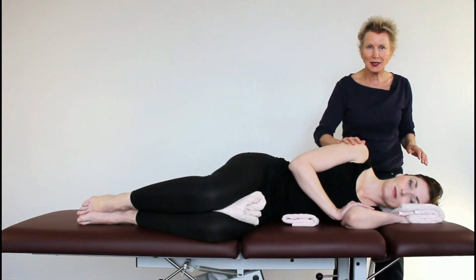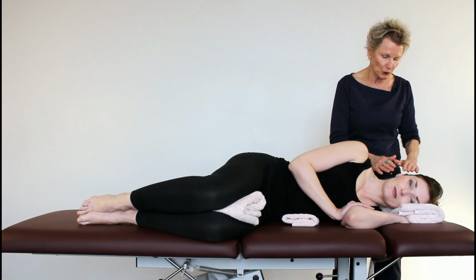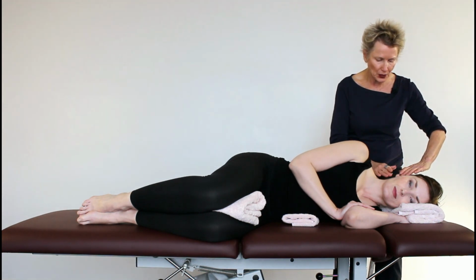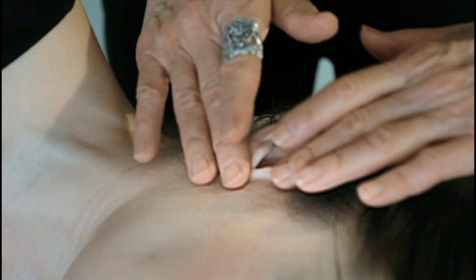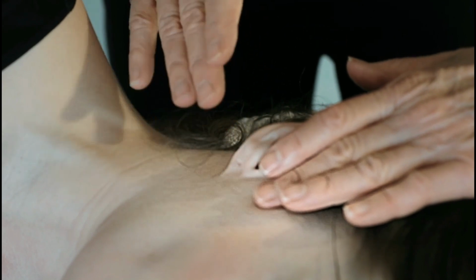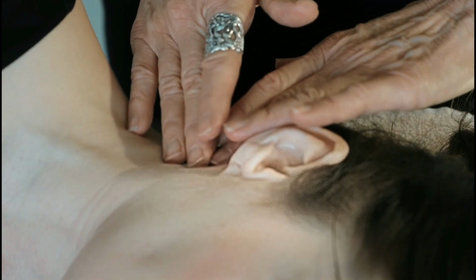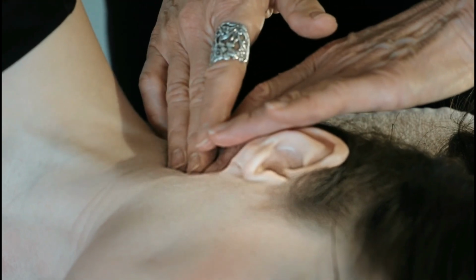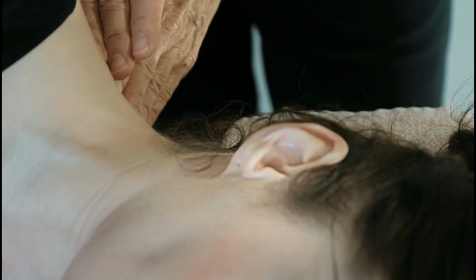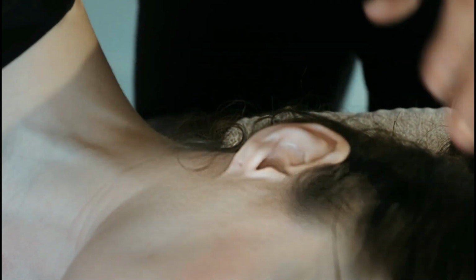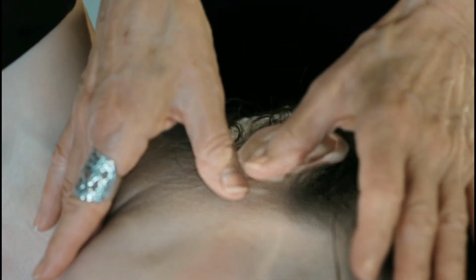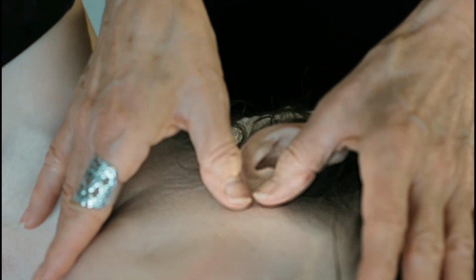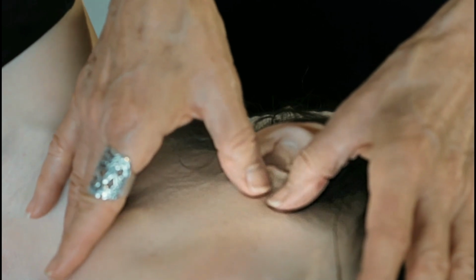So let's start with the jaw. Now what you've learned is that it's really important where the jaw is sitting, in such a close relationship with what the upper cervical spine is doing, and obviously the upper cervical spine is strongly influenced by the lower cervical spine. We'll stay with that for the moment. Now, you've learned to mobilise the jaw, so this should be quite easy for you to do.